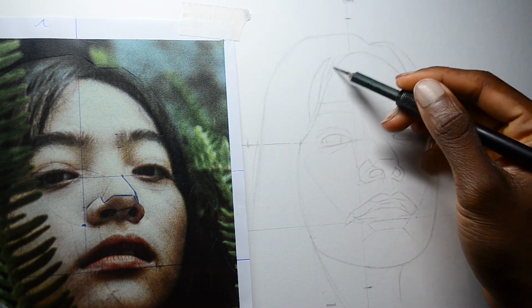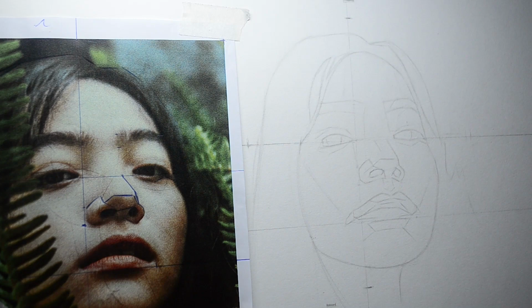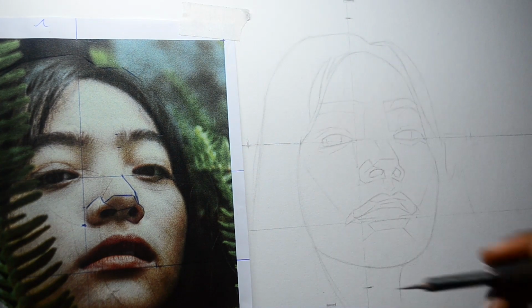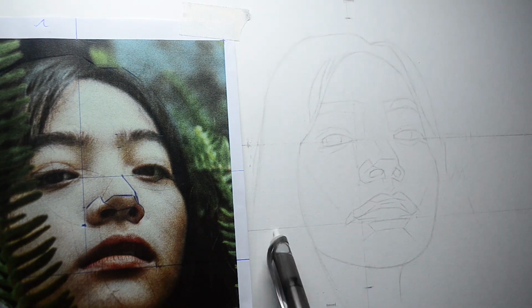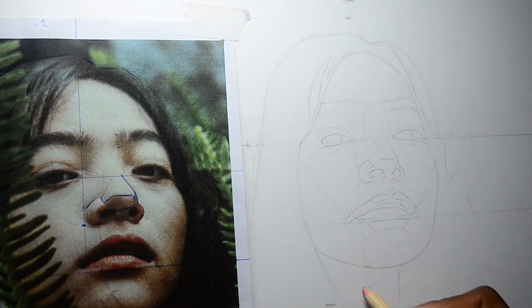As we approach the end of this stage, now is a good time to reflect on the choices you've made, the aspects of the drawing you like versus what you didn't like, as well as putting in some final touches to clean up your shapes and improve the gesture of your lines.